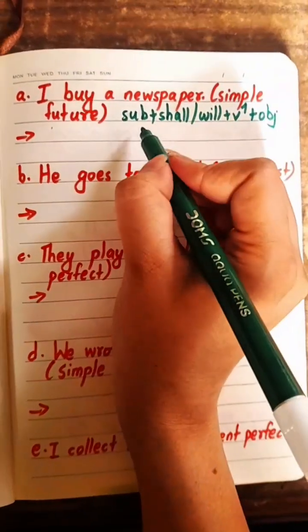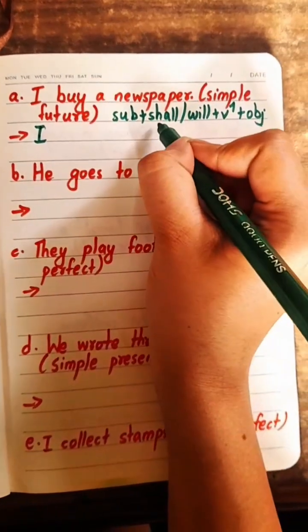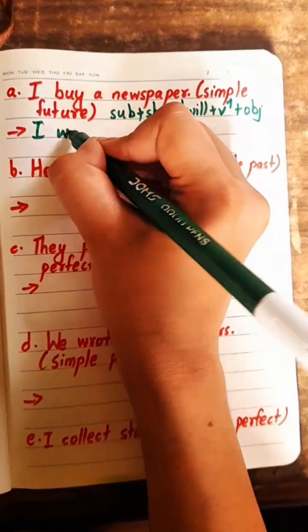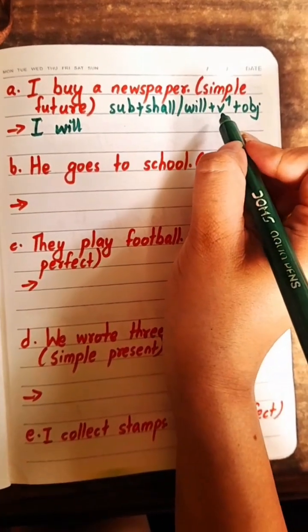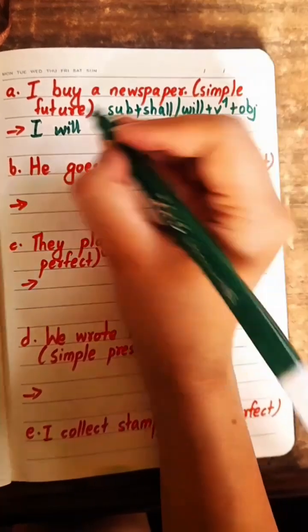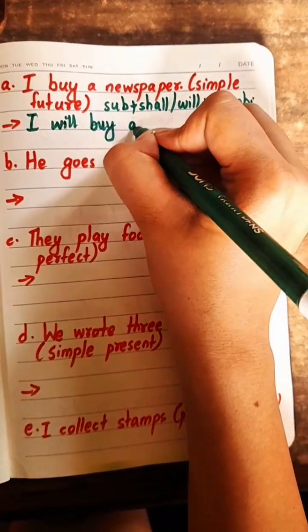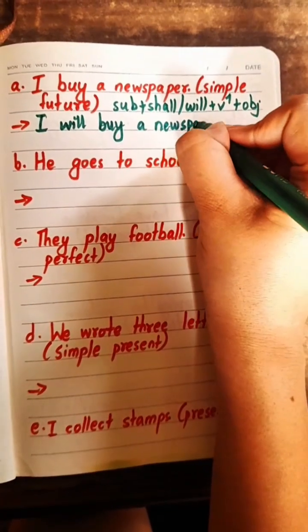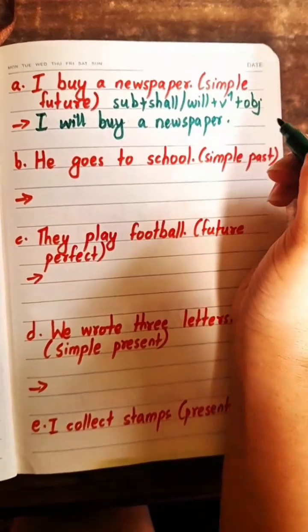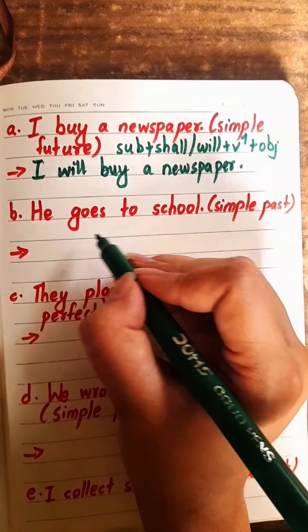So at first let's write the subject, which is I. Then we can write will because we can use will with all the subjects. Then verb 1. Buy is itself a verb 1, so let's write buy. Then object, a newspaper. So I will buy a newspaper.